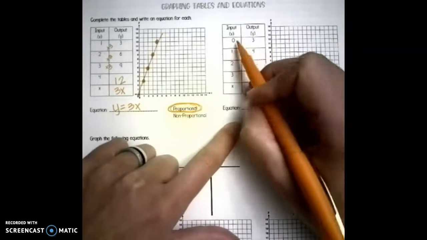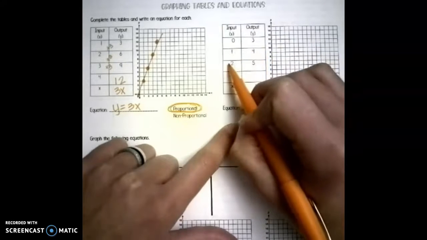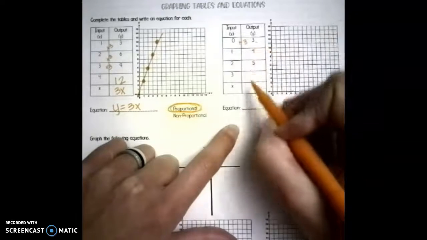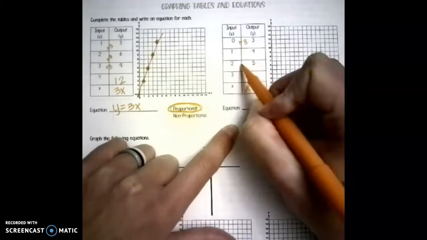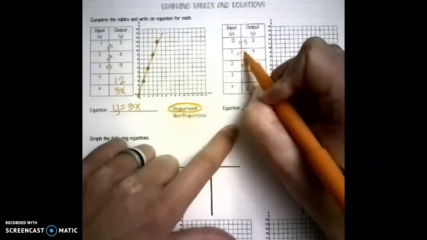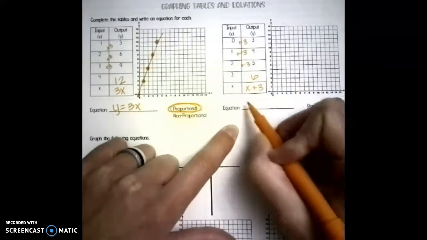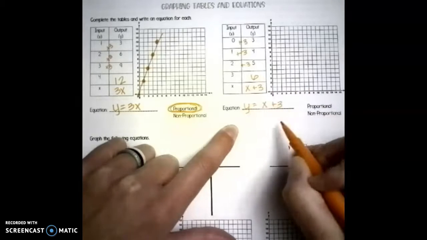All right, so for the second one, 0 to 3, 1 to 4, 2 to 5. What am I doing to get all these? I'm adding 3. So it would be x plus 3. If x is 3, 3 plus 3 would give me 6. So my equation is y equals x plus 3.